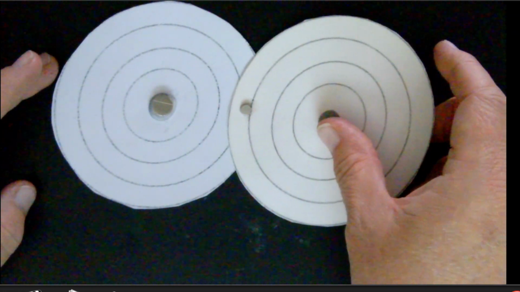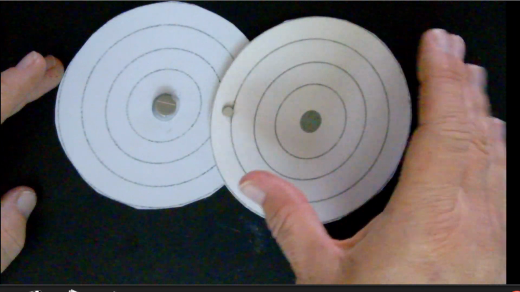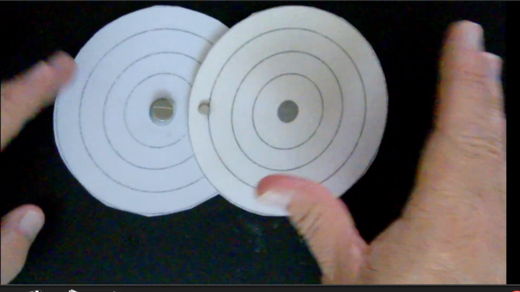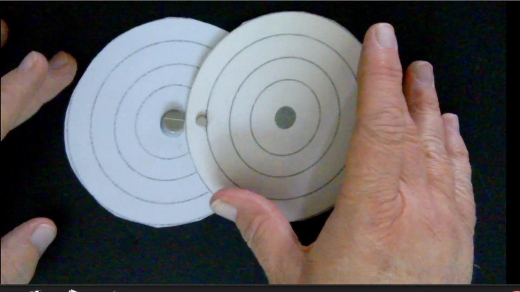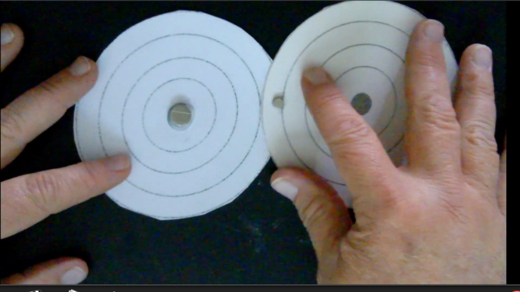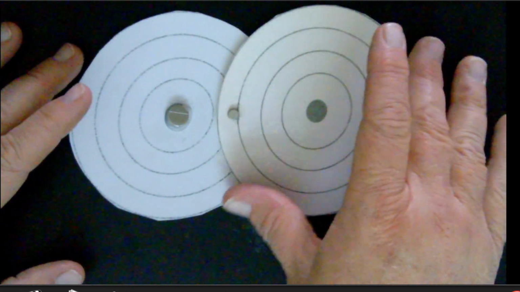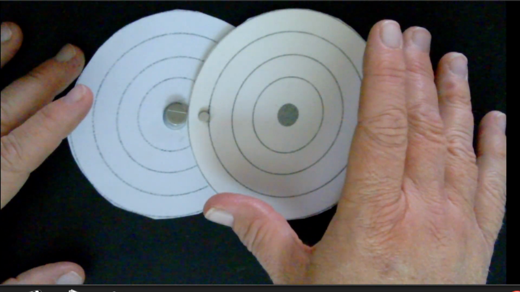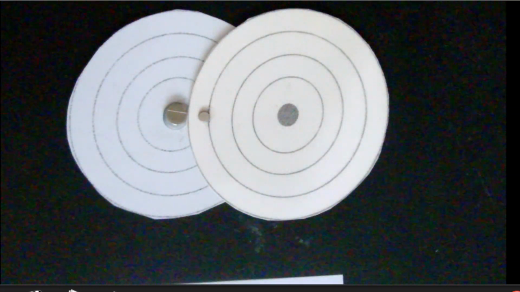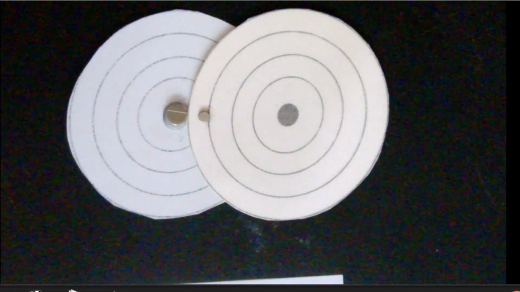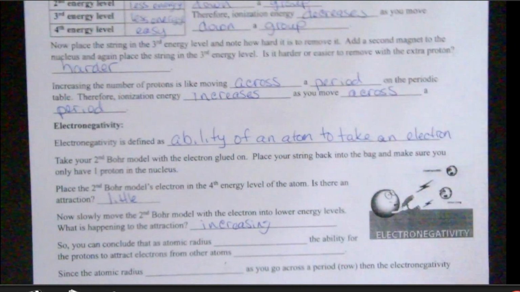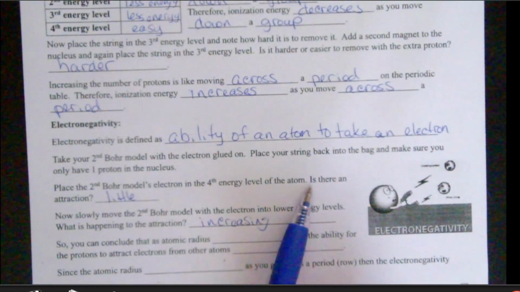So I'm going to move it closer, and closer, and closer, okay? And now once I get to the center, it is a little more attracted, okay? So as you decrease the radius, because I'm decreasing the radius here, the attraction to this gets greater and greater, okay? So what is happening to the attraction? It is increasing.